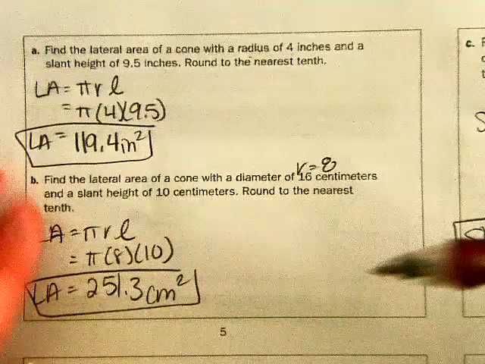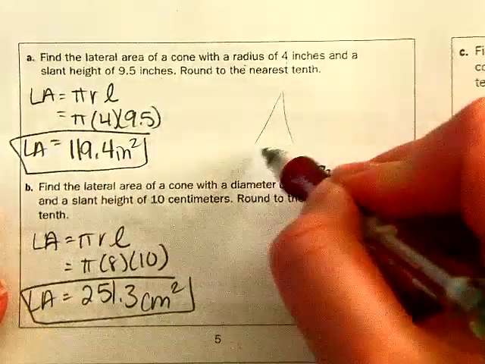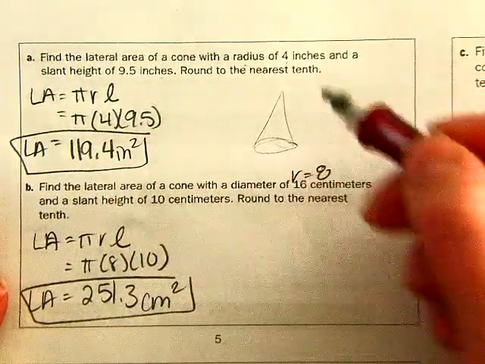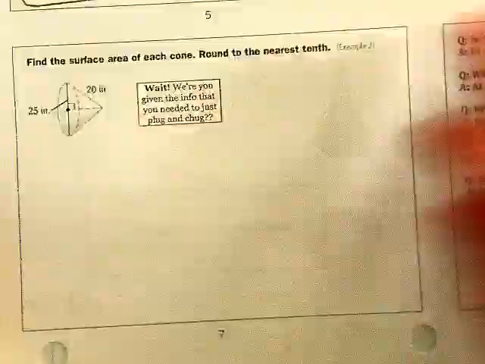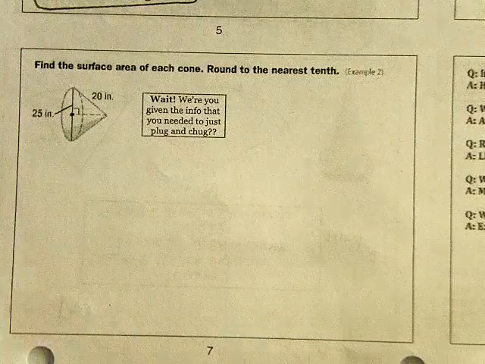This might be the top of a lamppost or something like that. These are only the outside portion with no circle at the bottom, so this might be a waffle cone or maybe a hat. Figuring out quantities for those types of things, like a cone hat, party hats.